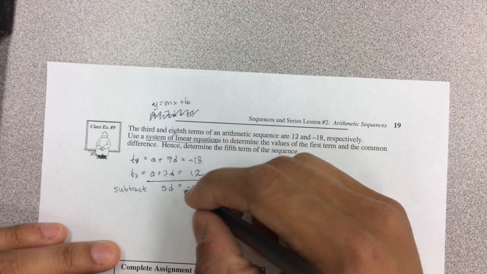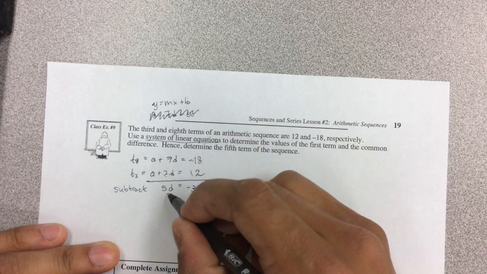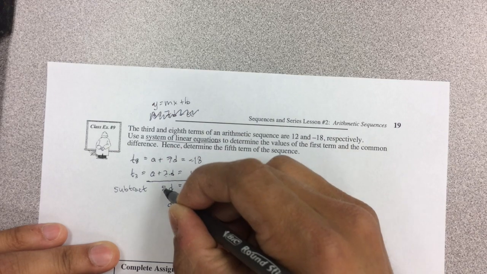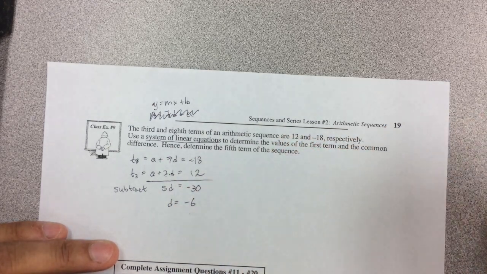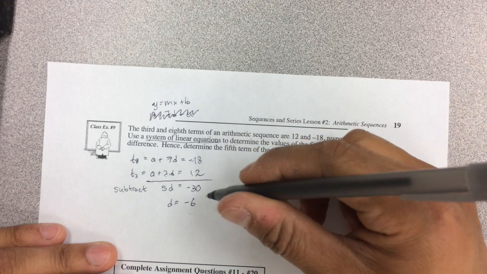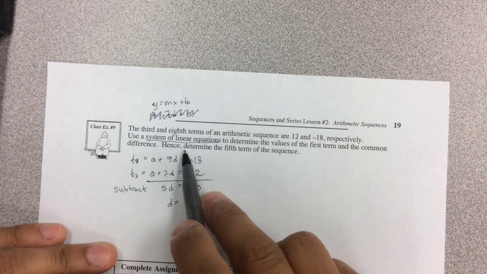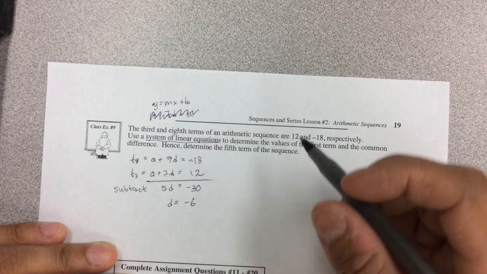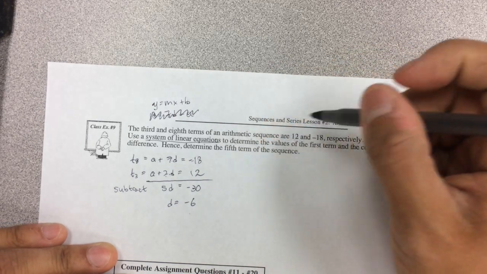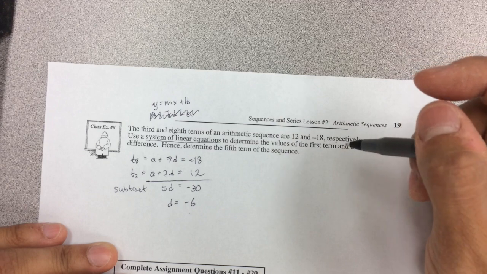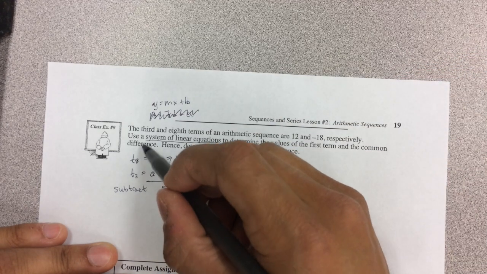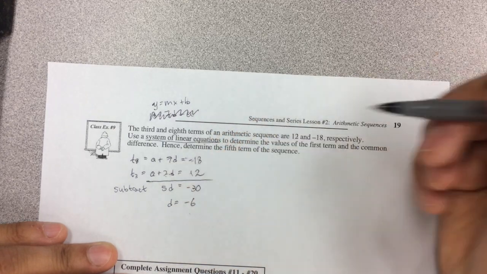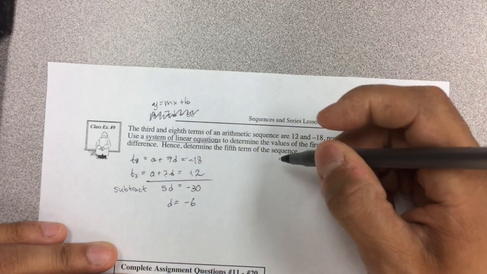So from here, I can find out what my common difference is. d is then equal to negative 6 if I divide both sides by 5. So now that I have my common difference, what we want to do is determine the fifth term of the sequence. Now before we do that, we want to find out what our first term is. So I can choose either term 8 or term 3 to determine what the value of a actually is.